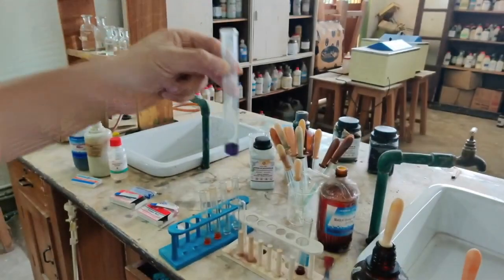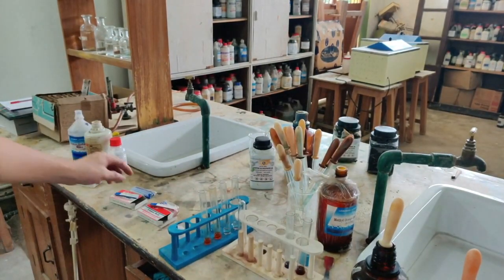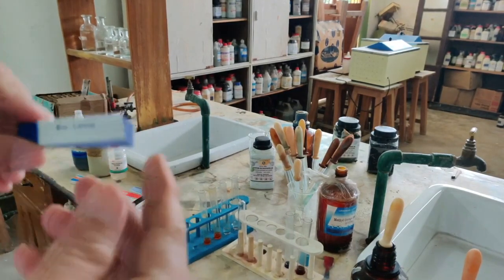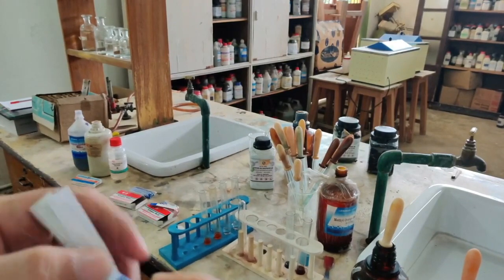I showed you just now with the solution, but we also discussed the paper. So let's see about the paper. Here is the litmus paper which I was talking about. This is the whole bundle of your blue litmus paper.